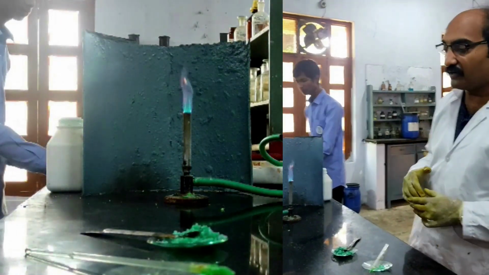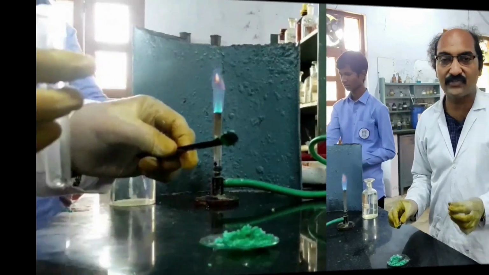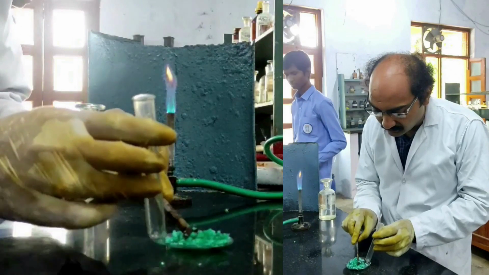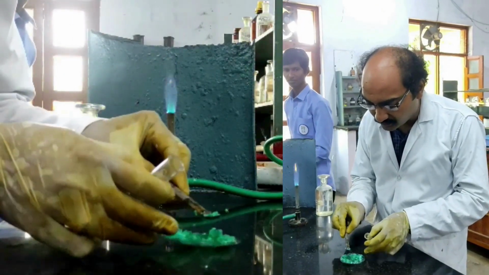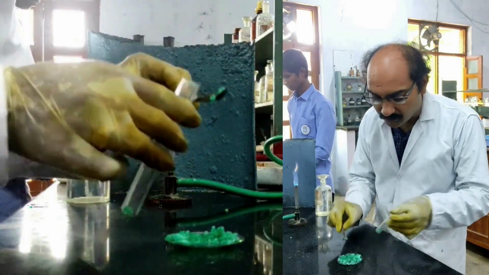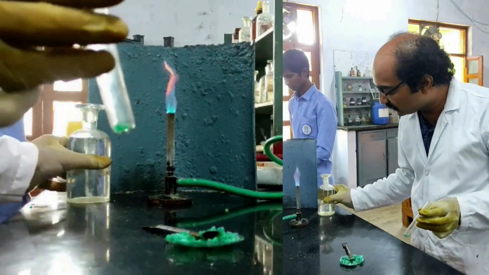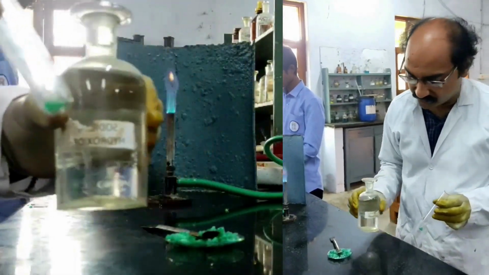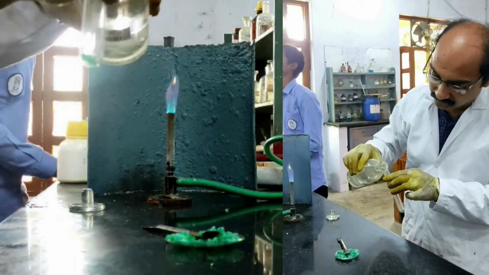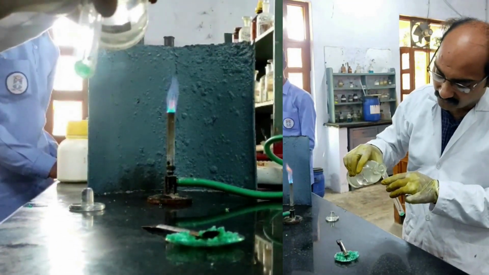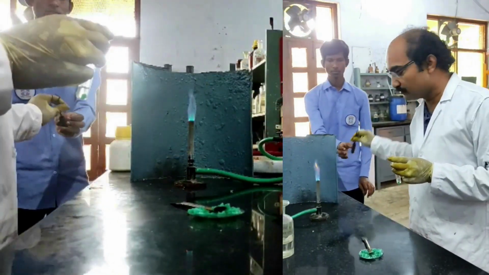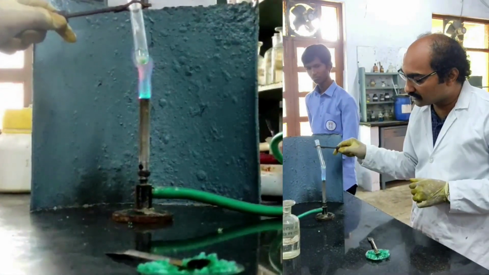Now I need to go for action of NaOH. For that I need to take a small quantity of the given mixture into the test tube. This is a small quantity of given mixture taken into the test tube. So now I am adding sodium hydroxide solution to this salt mixture. I have added a little quantity of sodium hydroxide, and then I am heating this with the help of a test tube holder.